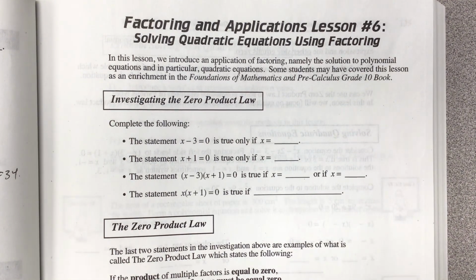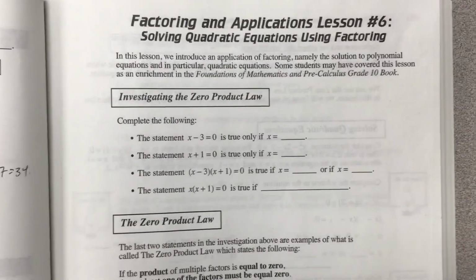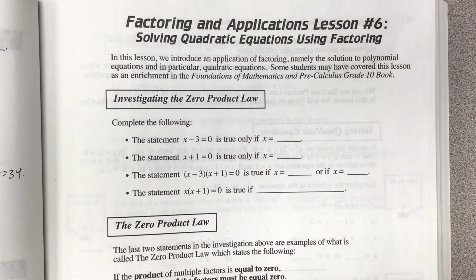Welcome to lesson number 6. We're going to be looking at solving quadratic equations using factoring today. So this is the first lesson where you kind of get to think about why we factor.